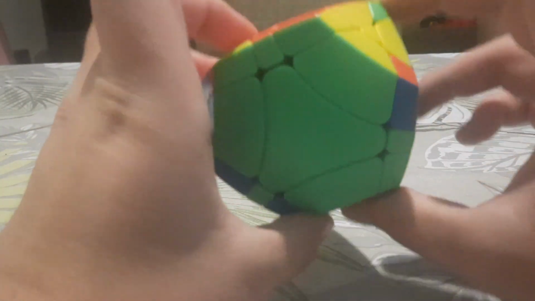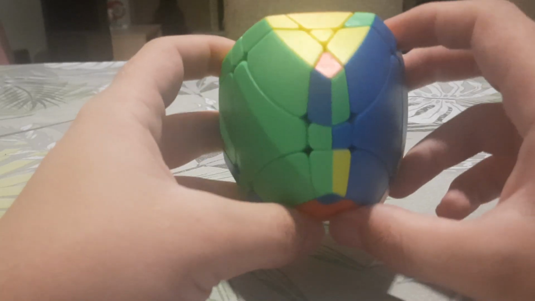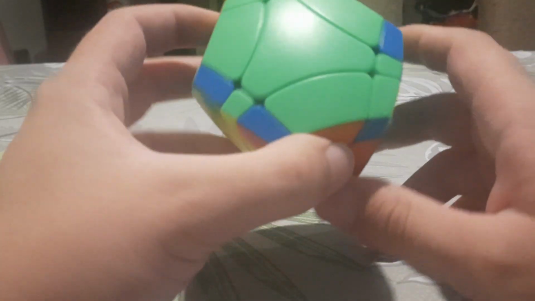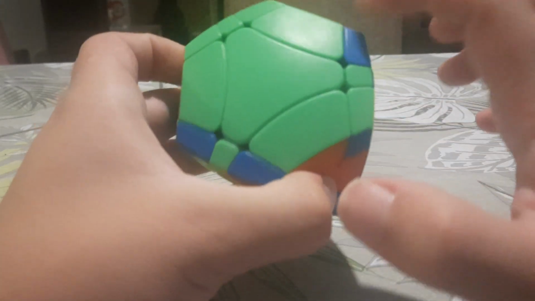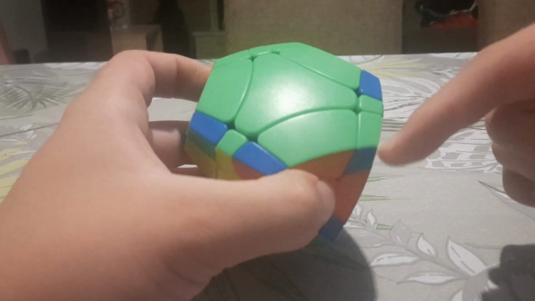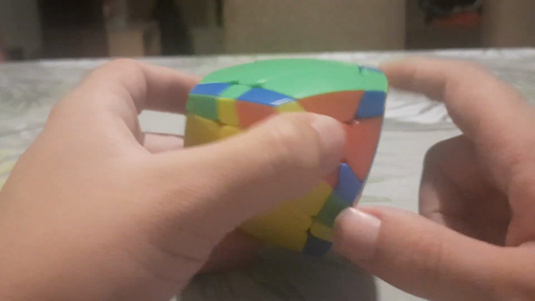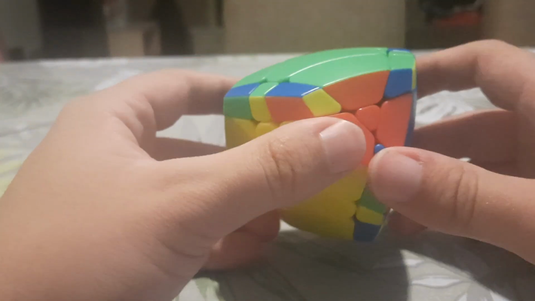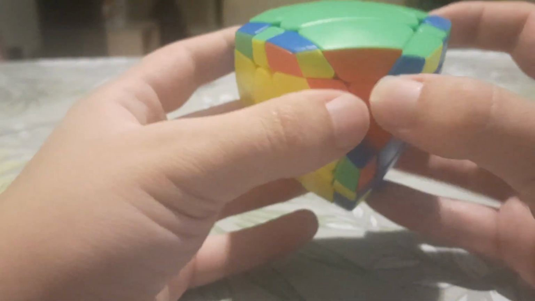So now we have to solve this piece over here, then flip, then put it back. So how can we do it? Set it up like this.